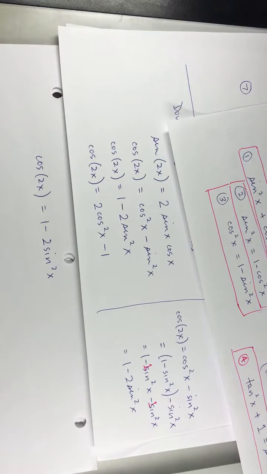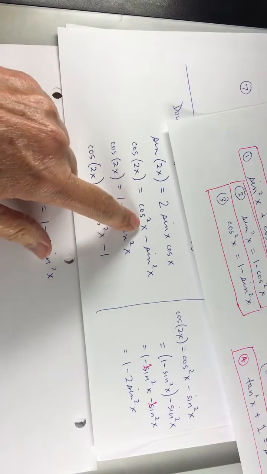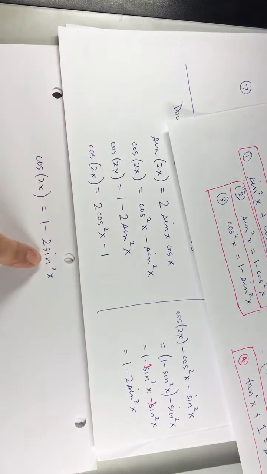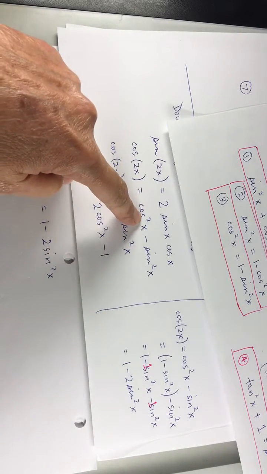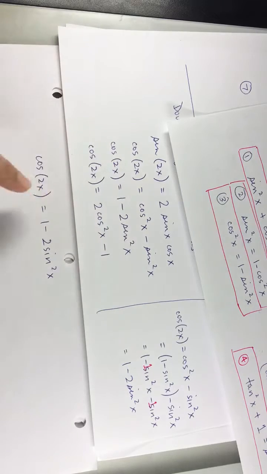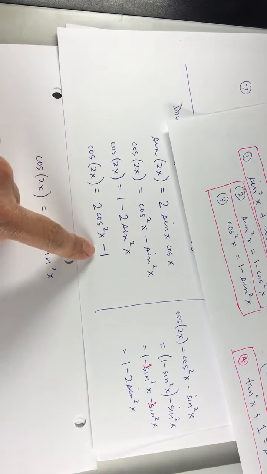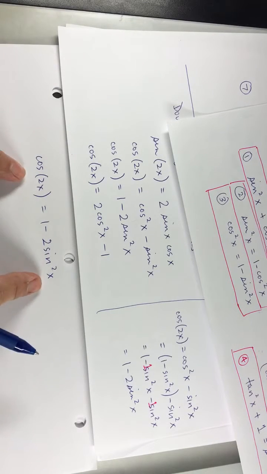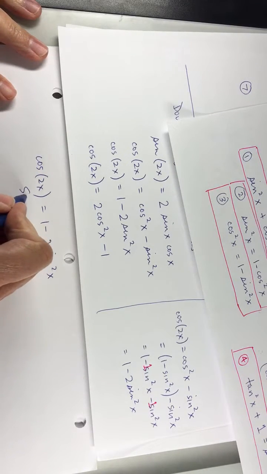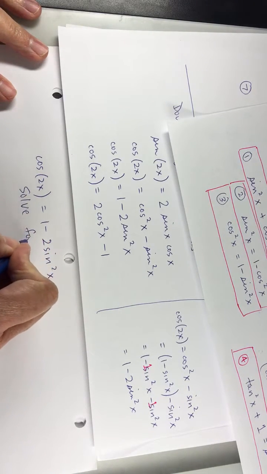And rather than the other 2, because this first one has cosine squared x in it, and if I'm solving for sine squared x, this is kind of in the way. And this one doesn't even have sine squared x in it. So I'd probably use this one, solve for sine squared x.